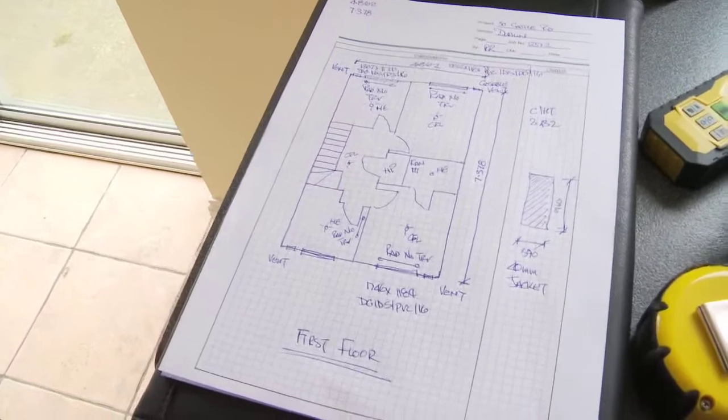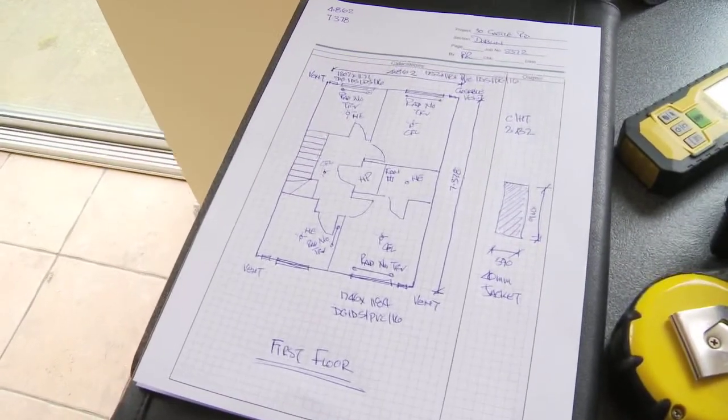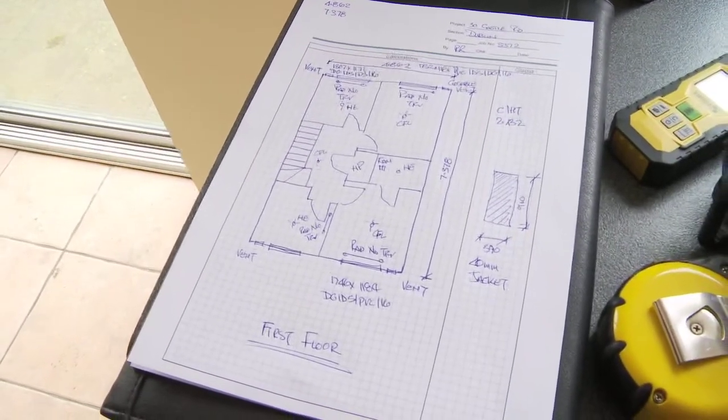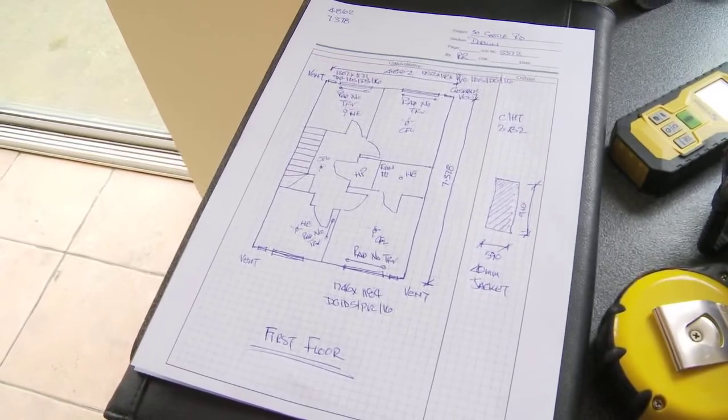A little bit later, what we'll need to do is go through the survey forms that SEAI issue. So we'll do that towards the end. What we want to do now though is basically repeat what we did upstairs, downstairs. So the first thing we'll do is get the overall dimensions again for the width of the house and the length of the house. Even though we've already done it upstairs, we'll do it again for downstairs.